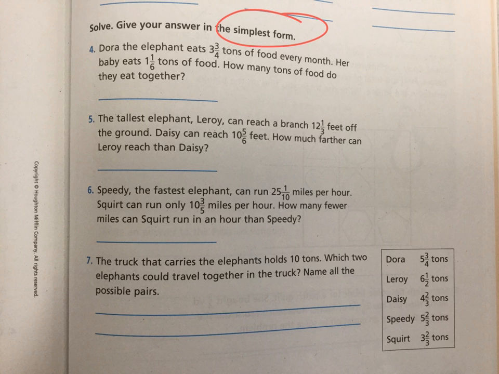Okay, let's look at number 4. Dora the elephant eats 3 3/4 tons of food every month. Her baby eats 1 1/6 tons of food. How many tons of food do they eat altogether? You're going to add these together, and you should come up with the answer of 4 11/12 tons. Okay. Number 5. If you don't get the answer right, I want you to redo the problem so you can figure out what you did wrong.